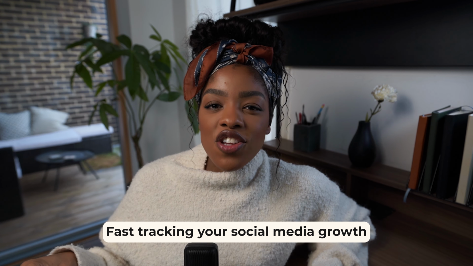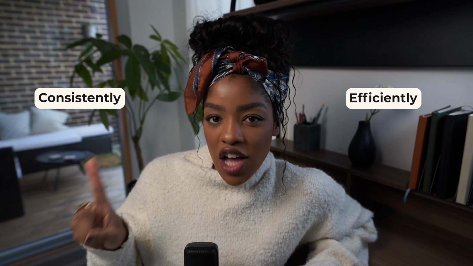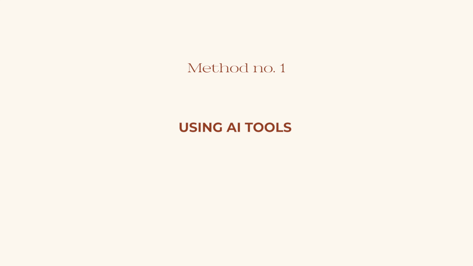Okay, we're talking about fast tracking your social media growth by creating content efficiently and consistently. The first way that we're going to do this is by using the AI tools available in Adobe Express to accelerate content creation. So let's do a demo of these tools.